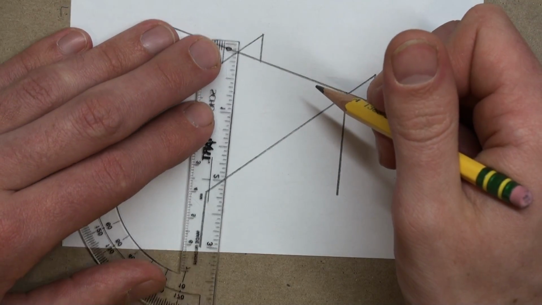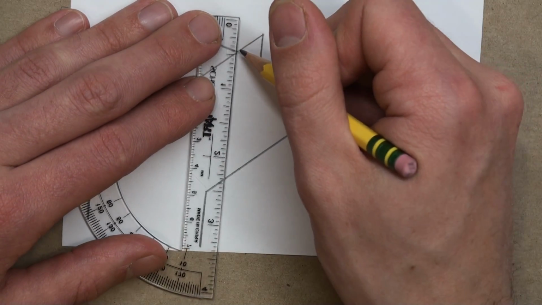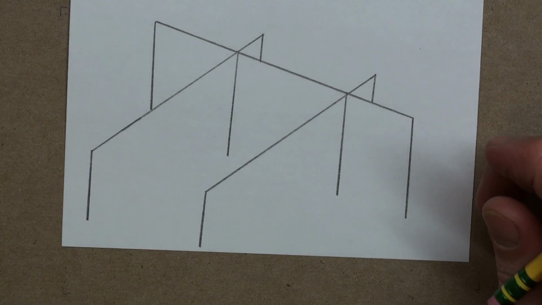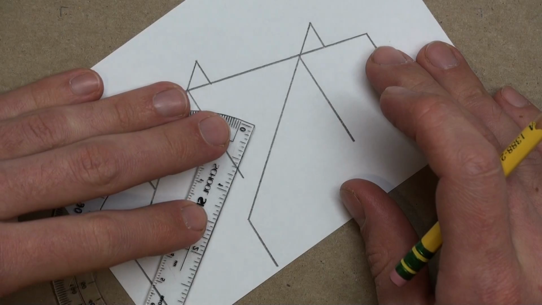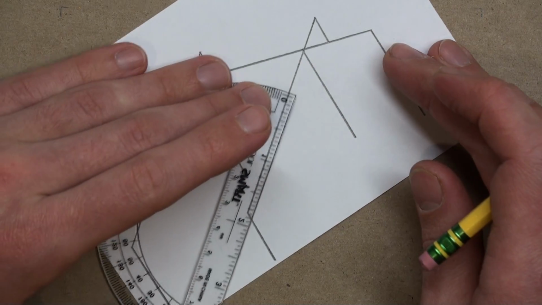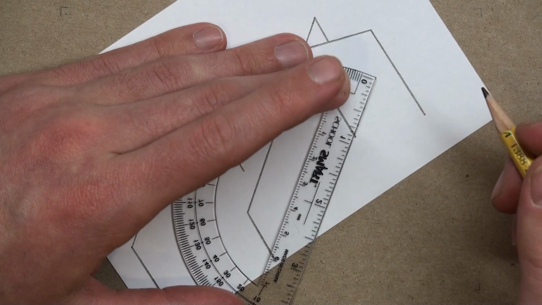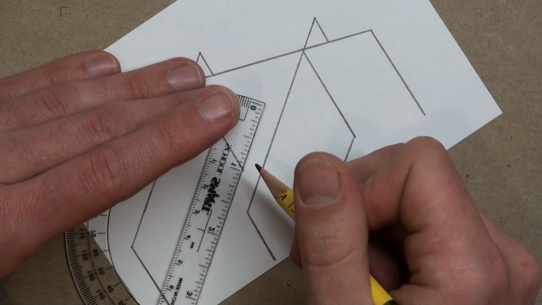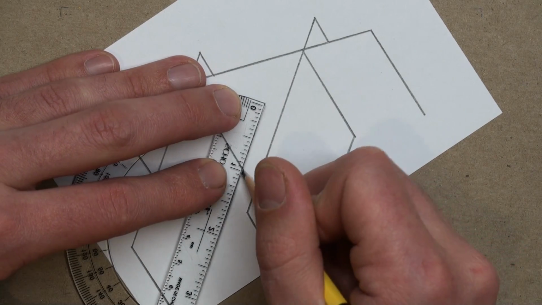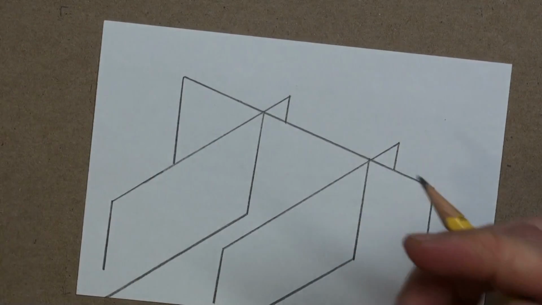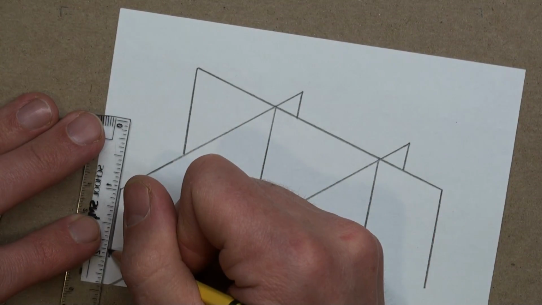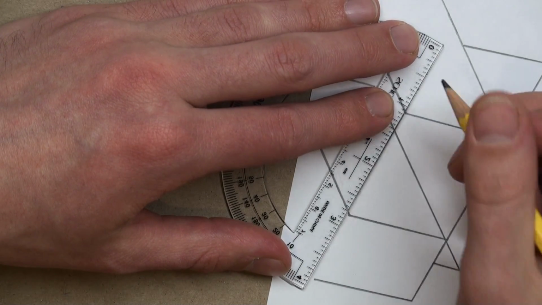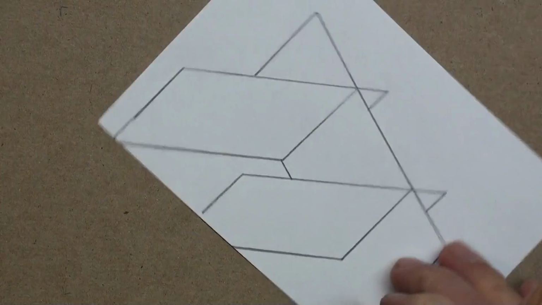I hope. Alright, I think I'm almost there. Oh, it came out not big enough for my card, but that's okay because we'll still be able to see what's going on here. Drew it too big, but not a big deal.